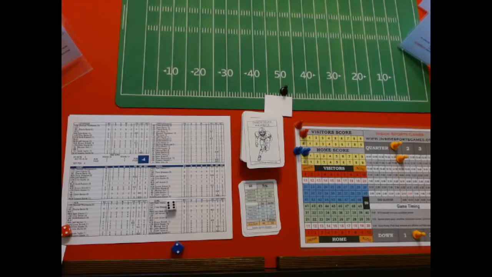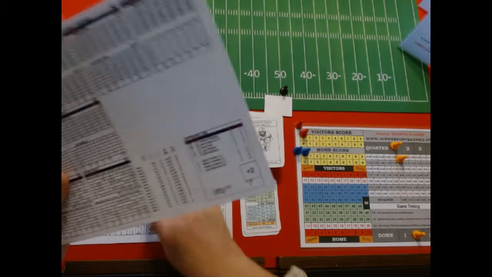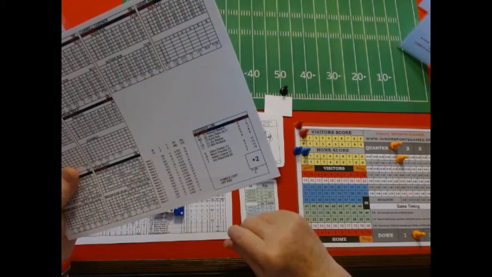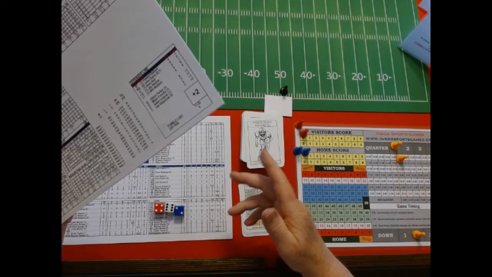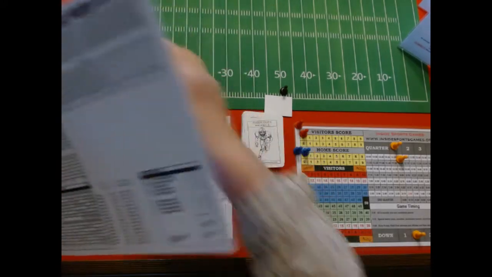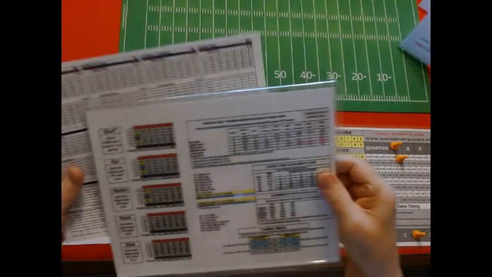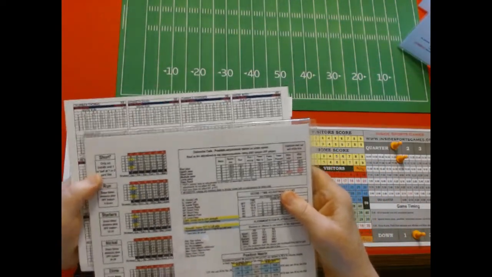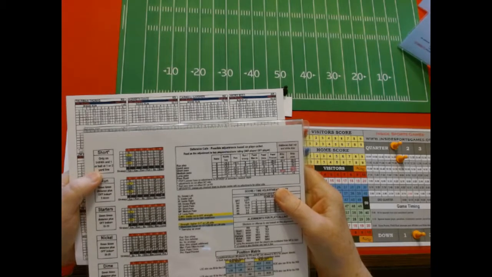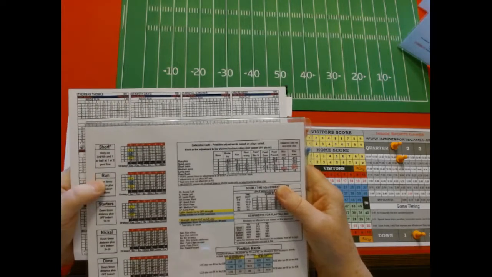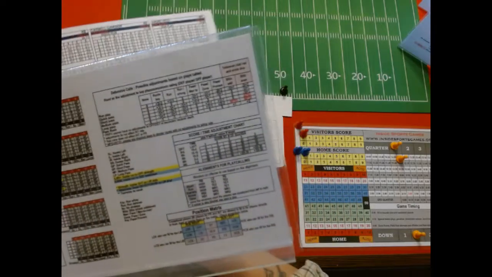You can increase your gameplay depending on what kind of stats you want to keep. I've been keeping a lot of the stats, so I don't know how much longer I'll keep going. All right, so now we got second and 2. That's 2 times 2 is 4, minus 2 is 2. You would think that we would go to the one below that. We don't, because on the short one, we only use the short one on 3rd and 4th and 1, or the ball on the 1 or the 2 yard line. So we'll be using the run one again.